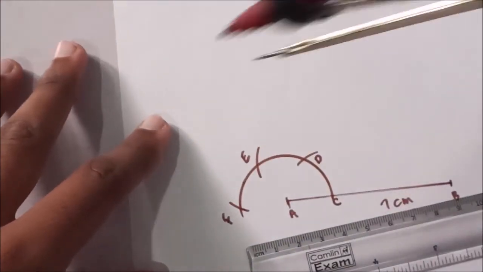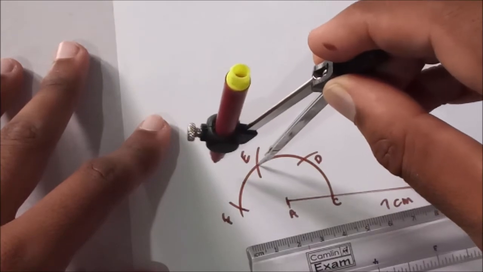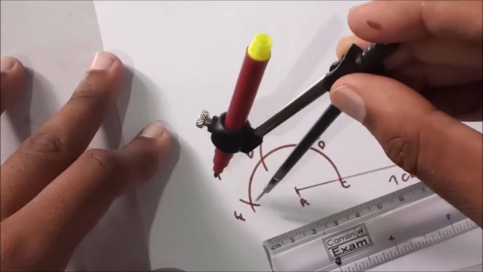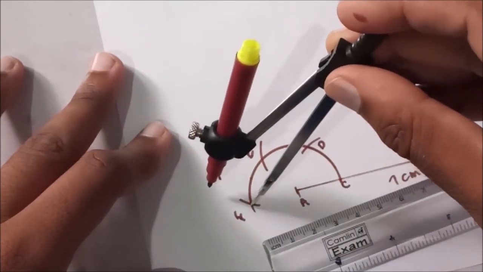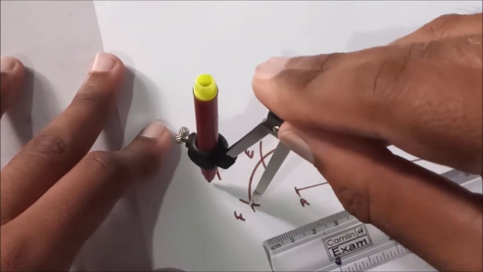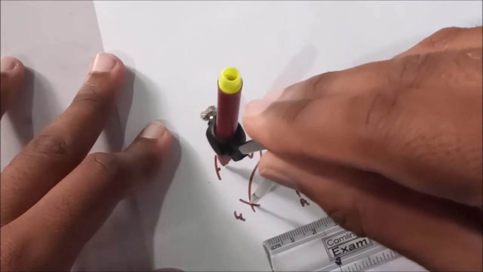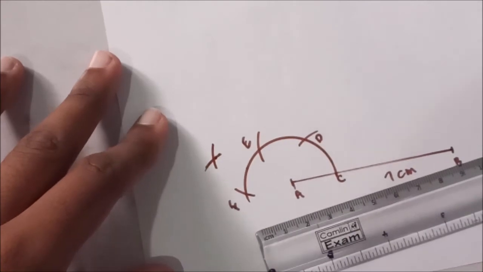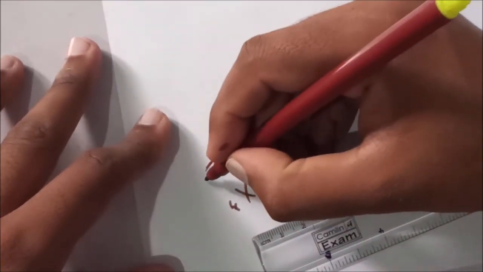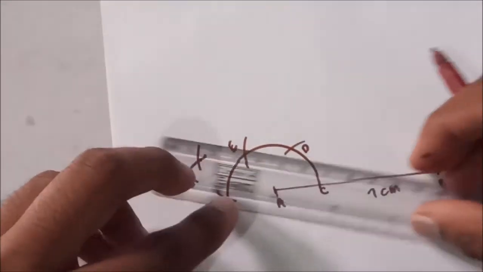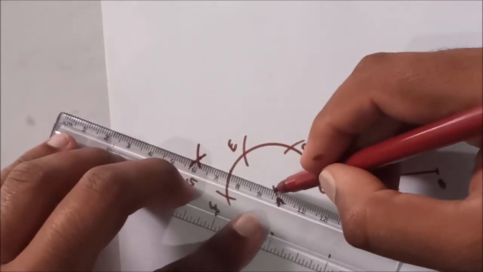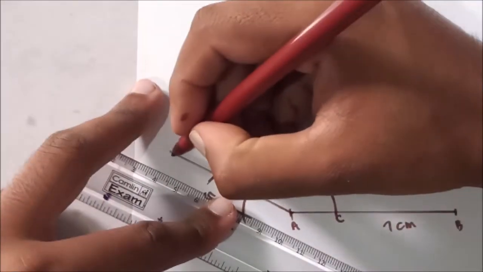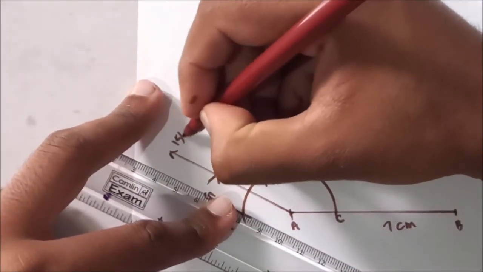Now from E, one arc. From F, one arc. Now the point of intersection, we'll make it as G. Now we'll join A and G. So this angle is 150 degrees.